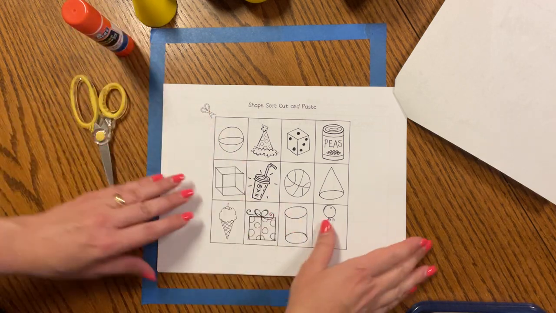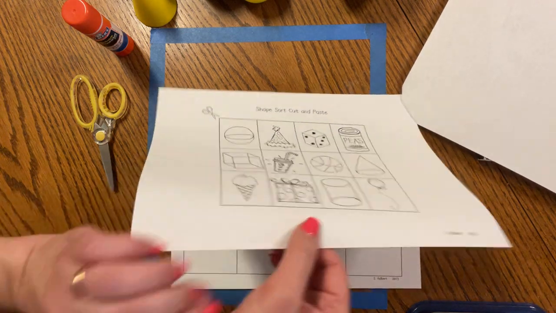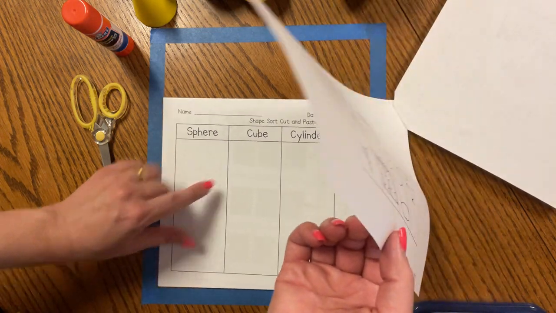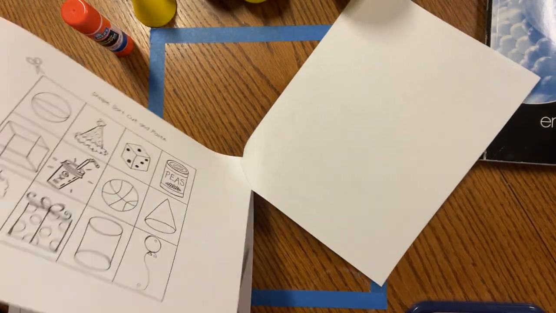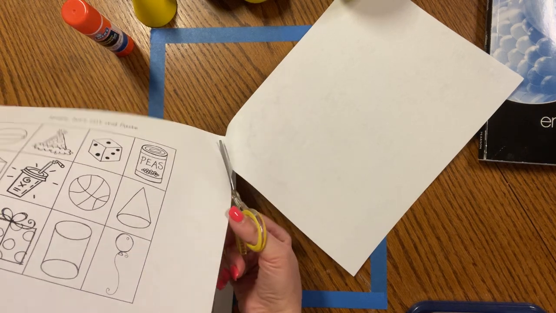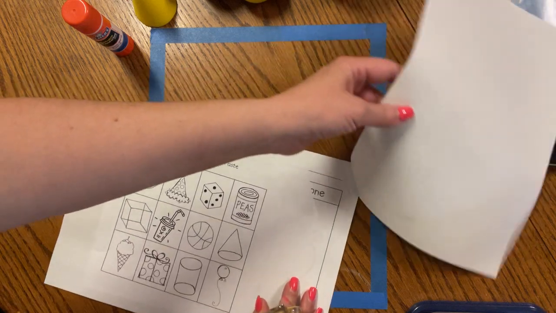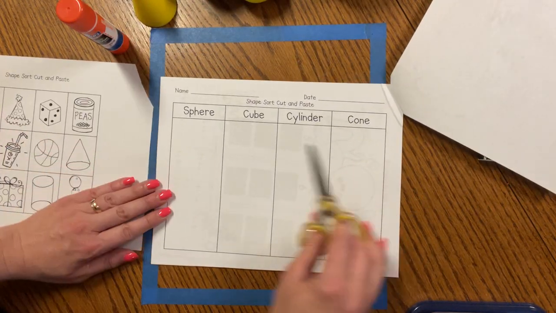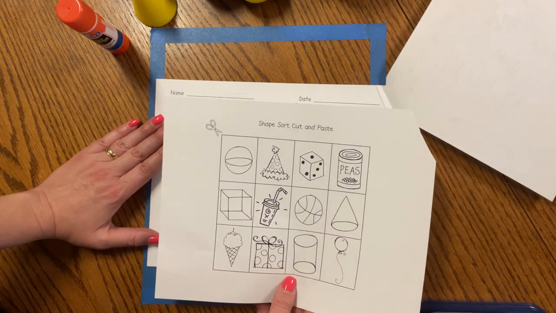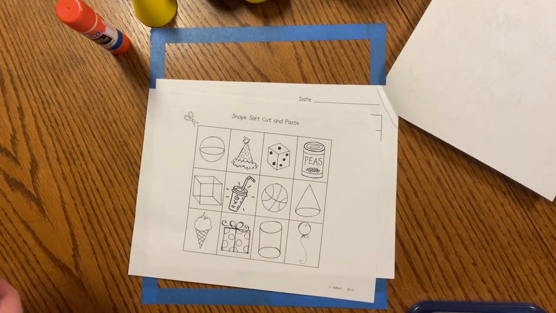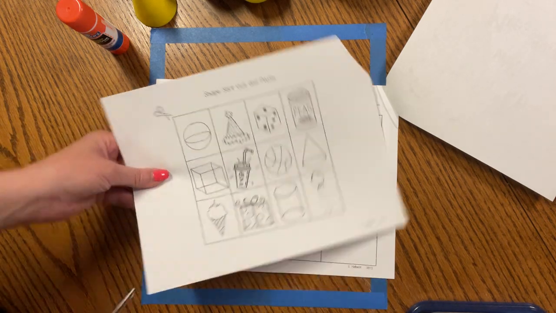All right? What we need to do is separate this page out of our pack because we're going to glue the pieces here on the sorting sheet. So what you can do is hold the page and then carefully just trim it off or pull it out of your fun pack. Okay? There we go. Now we have the sorting sheet and you have the shape, sort, cut, and paste. So let's go ahead and cut the shapes out and sort them.